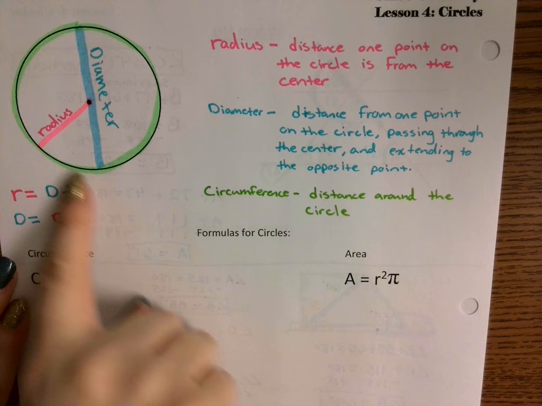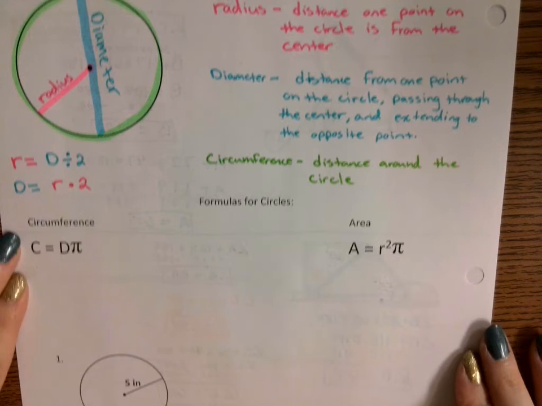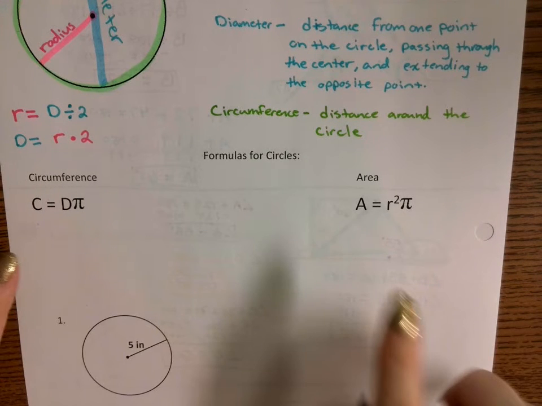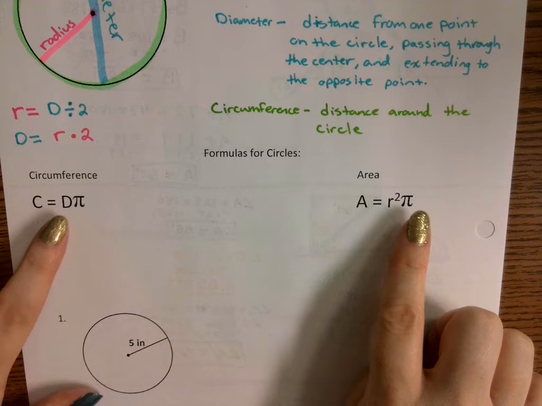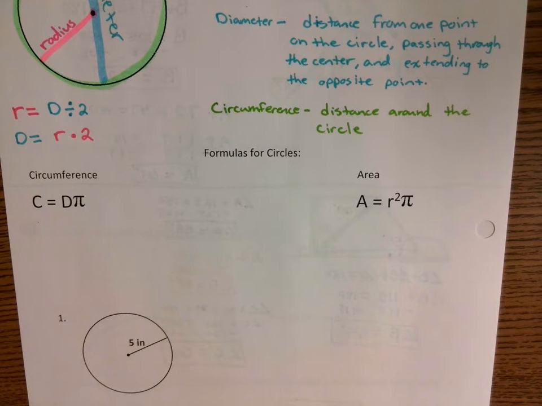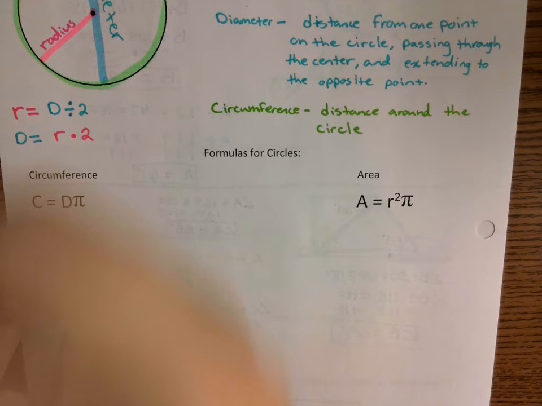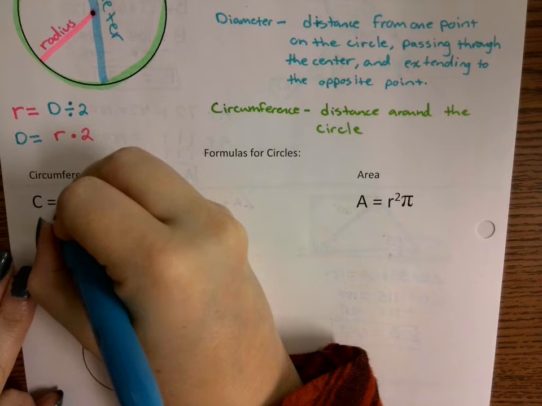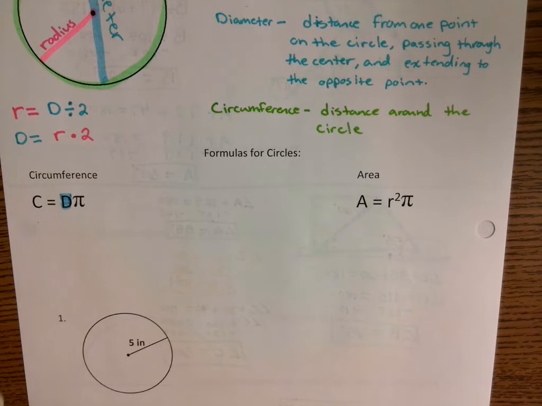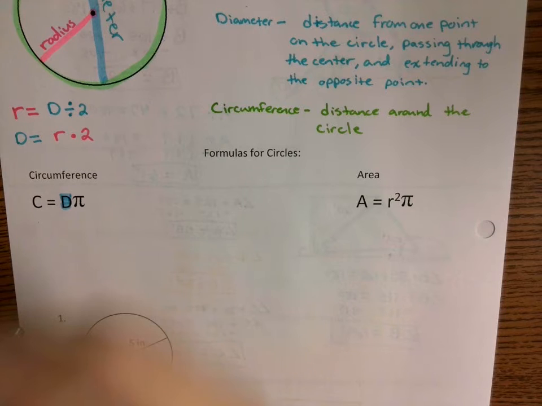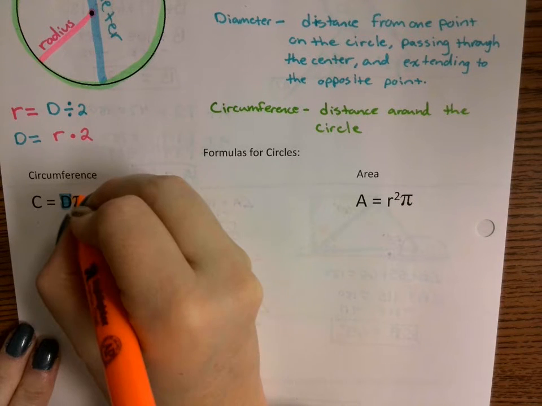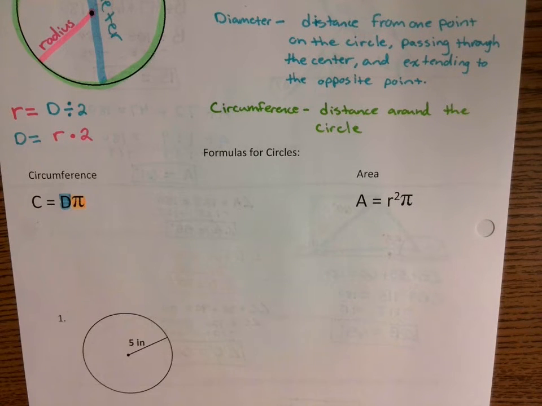Circumference and area formulas are going to be on the reference sheet. The circumference is found by taking the diameter and multiplying it by this value of pi. Who can raise their hand and tell us what pi is equal to? Nicholas. 3.14. Does anybody know the fraction form of pi?